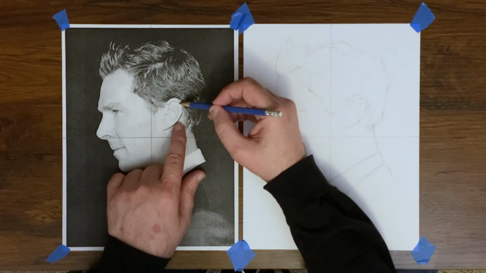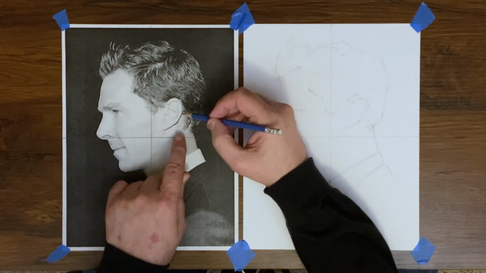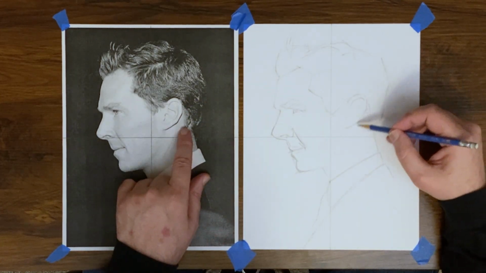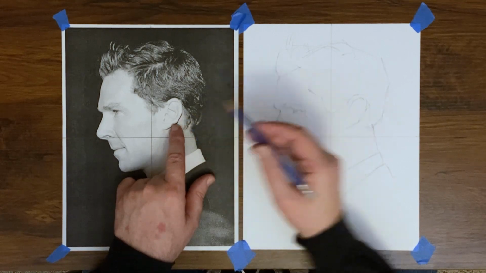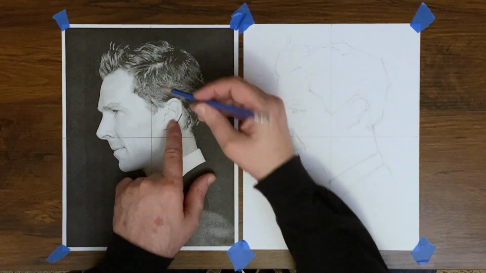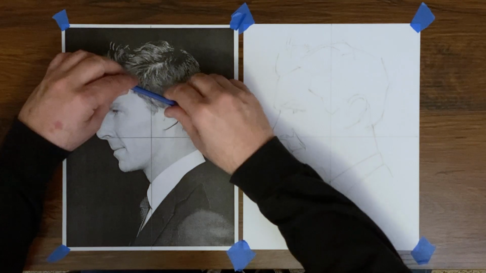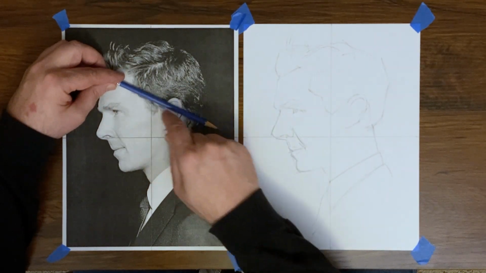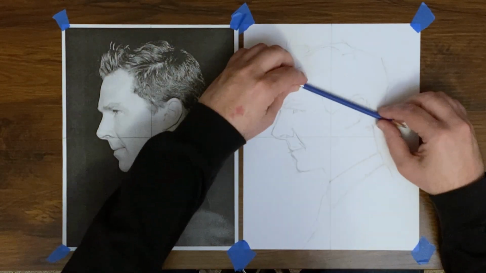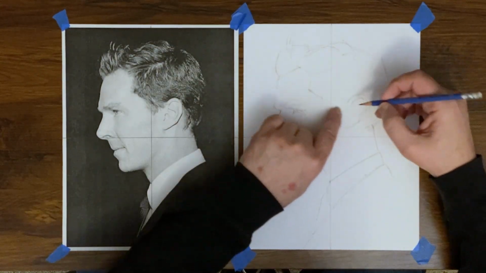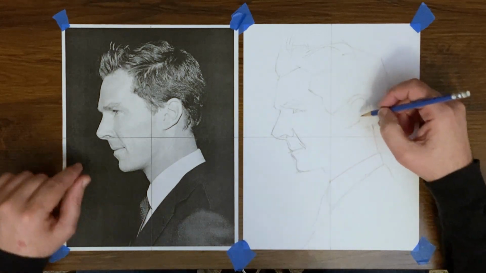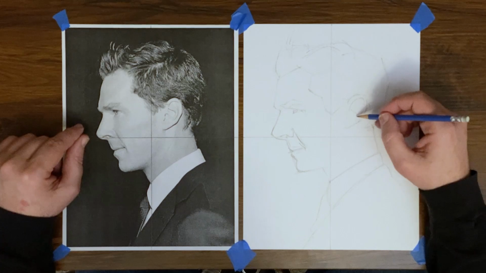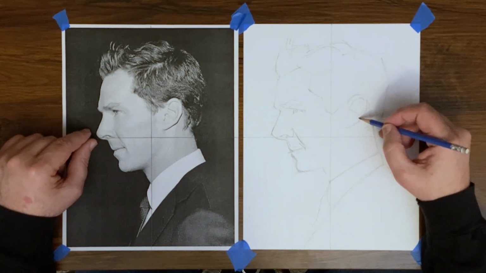Now, see how this kind of disappears? I know where it is, but if I can't see it, I'm not going to draw it. But I can see this edge. I can see a line, and actually this line in the ear is a prominent landmark that lines up with the hair right there. So from the hair straight down, I've got this landmark of the ear.